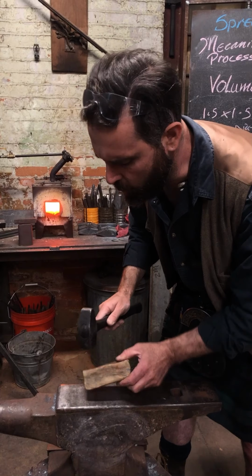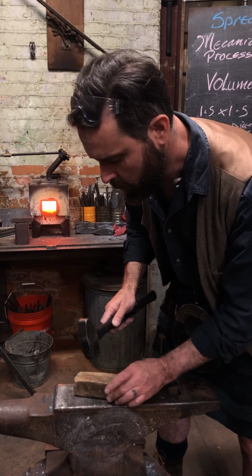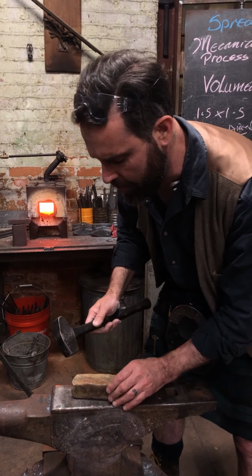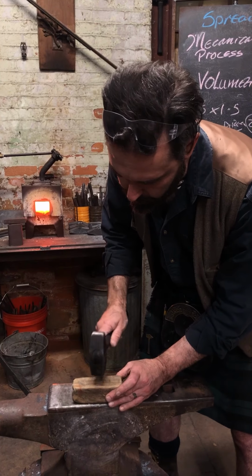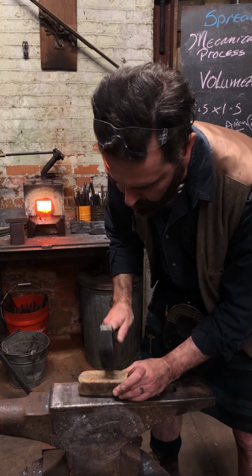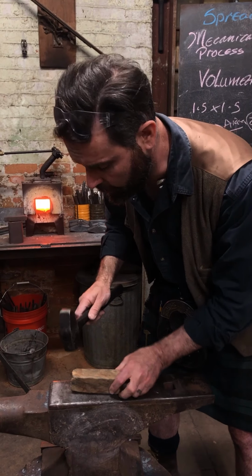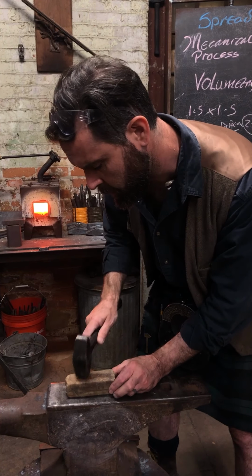Now, I actually know that this dimension is going to be way too long for the hammer in the style that I like to make. So I know that I then upset it to make it more of a rectangular construct.